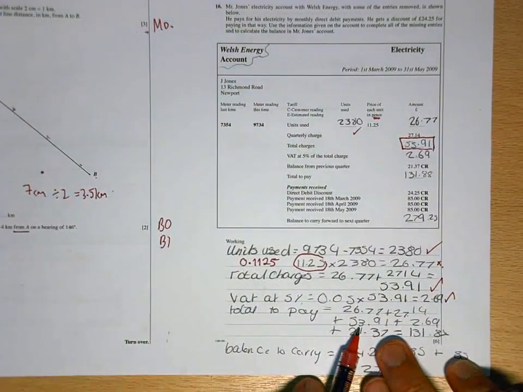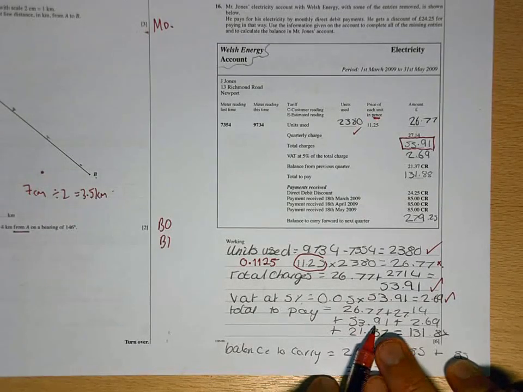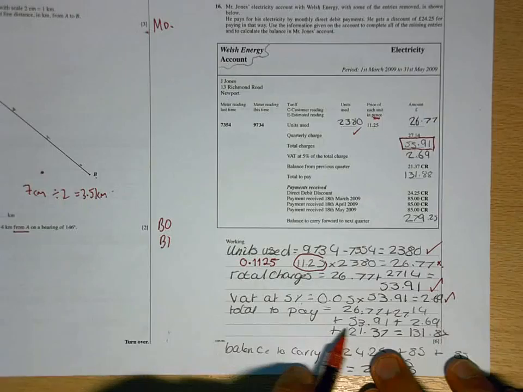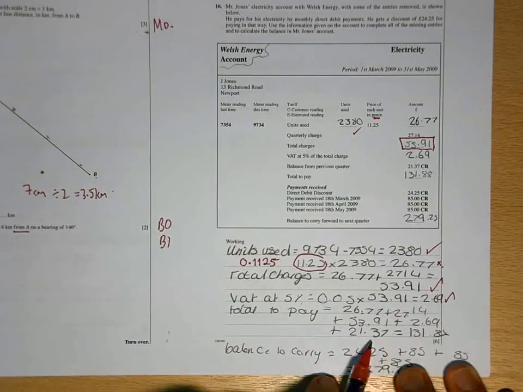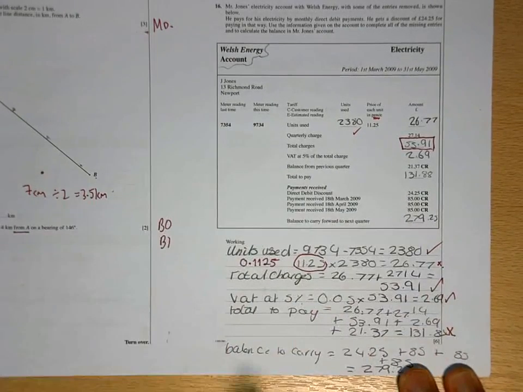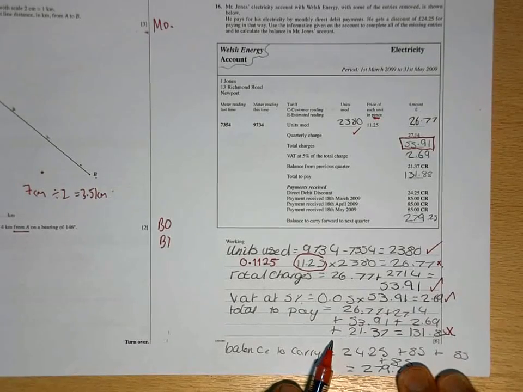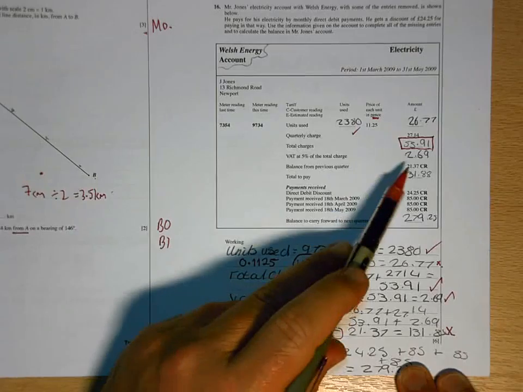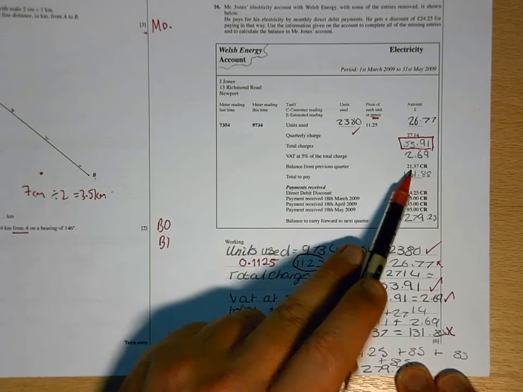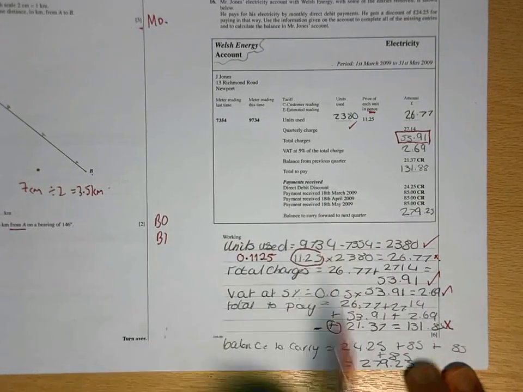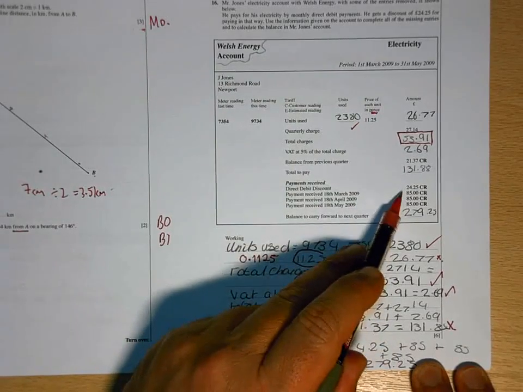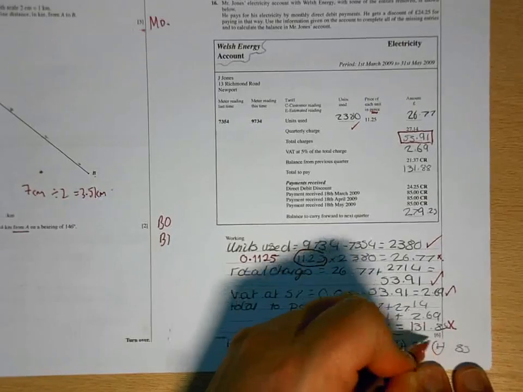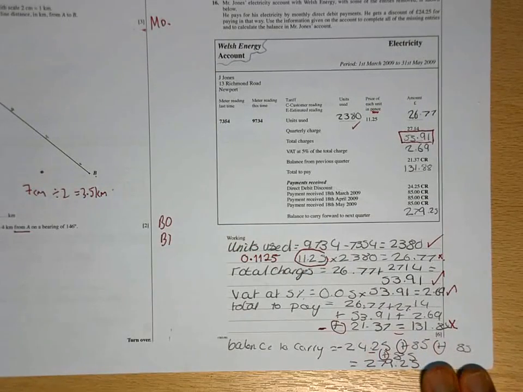Now here you've got the £53.91, but you're adding these two in again. You're adding those in again, so you're doubling that. So your total is wrong. Then you have to take off this because it's a credit, it's already been paid, and then you have to take off each of these beneath, because again those are credits.